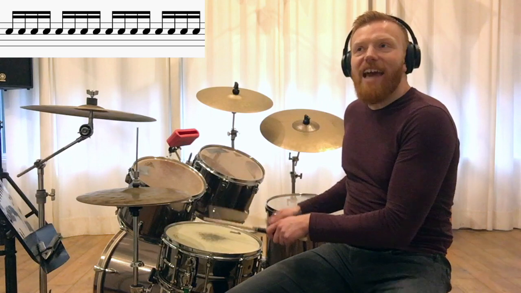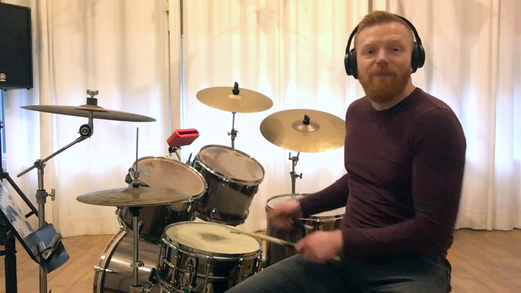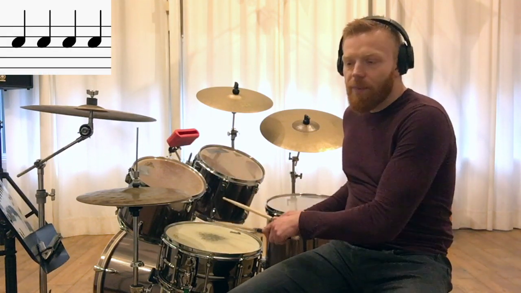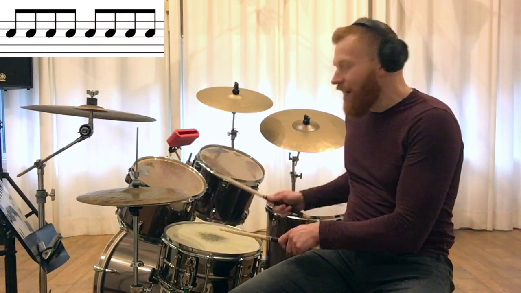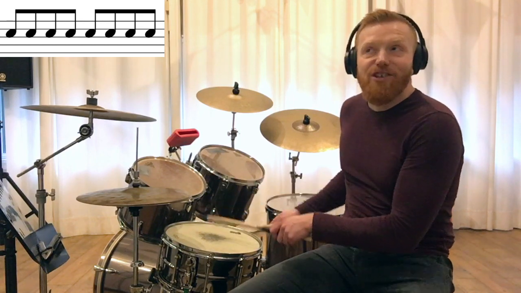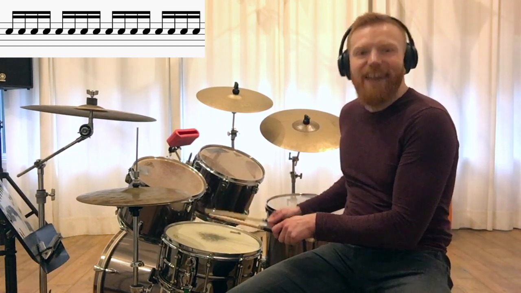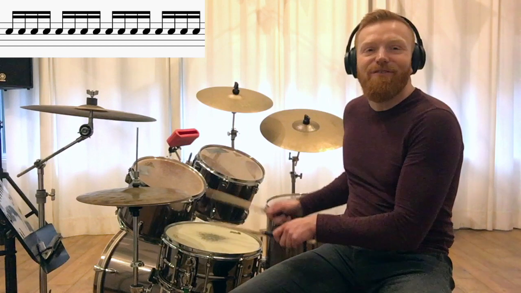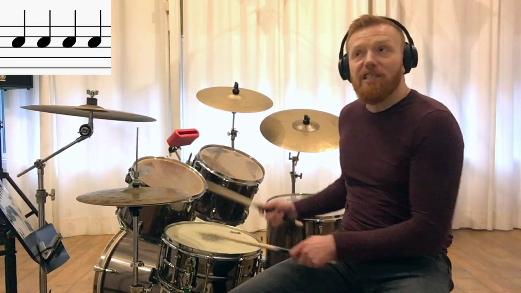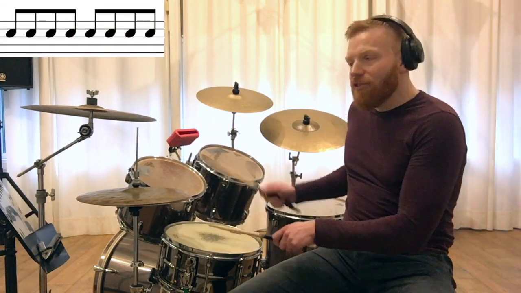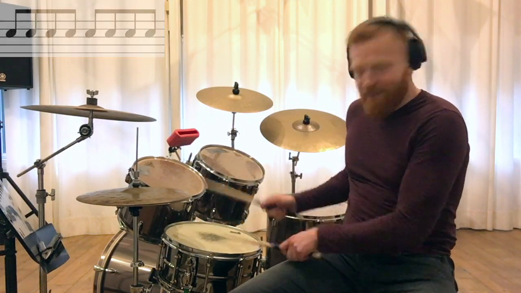1 and 2 and 3 and 4 and, back to quarter notes. 1, 2, 3. Eighth notes, quavers. 1 and 2 and. 16th notes, semiquavers. 1 and 2 and 3 and 4 and. Quarter notes. Two bars of each. Eighth notes. 1 and 2 and 3 and 4 and 16th notes.